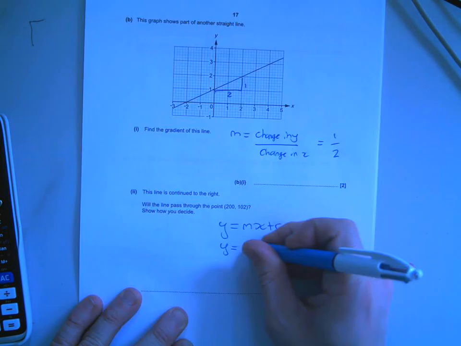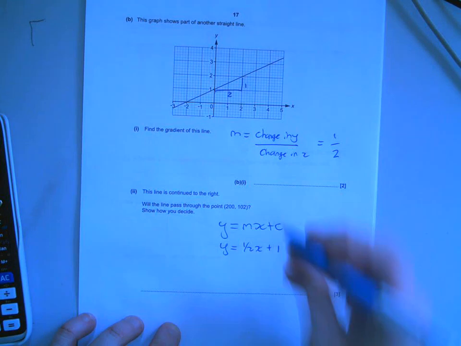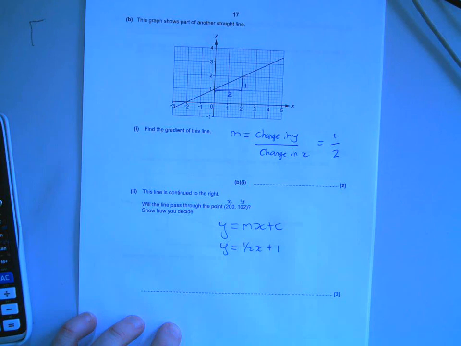And then, again, if you're in one of my groups, we've done this a couple of times together. This is a coordinate. So this is the x coordinate. This is the y coordinate. Okay, so all you do is we put the numbers in, and if it works, it's on the line, and if it doesn't work, it's not on the line.